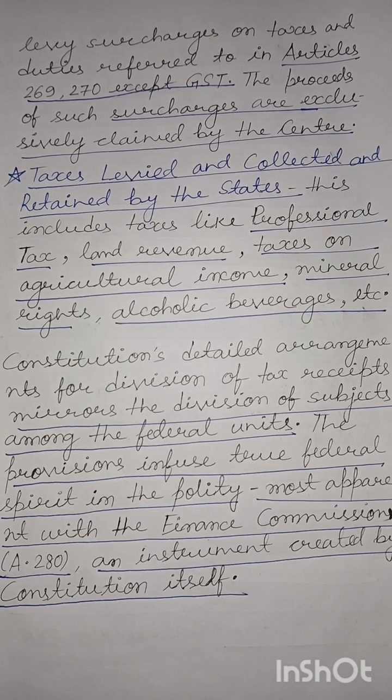So all along we have discussed how the federal spirit in India becomes manifest in the distribution of tax proceeds among the federal units as well. That is the entire nub of the argument we have discussed today.